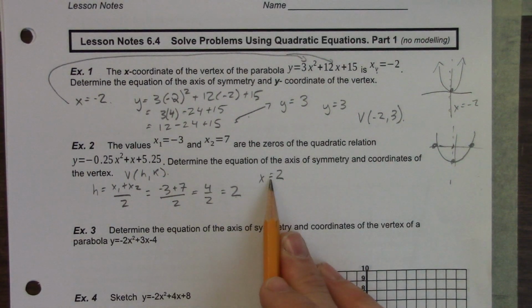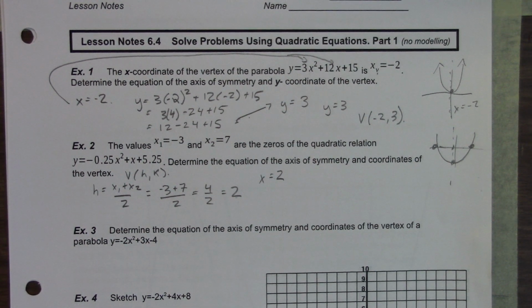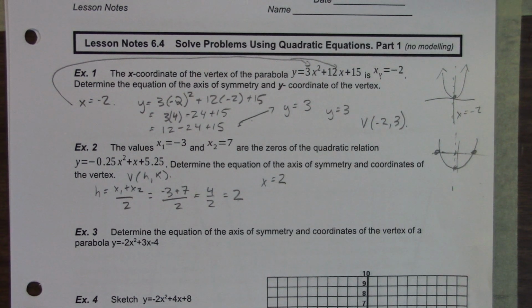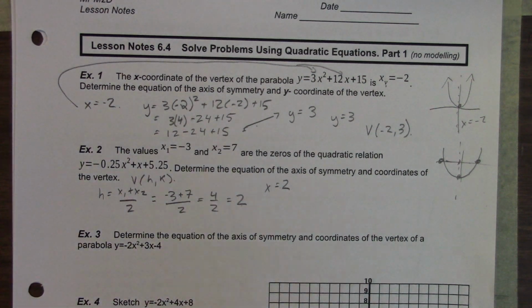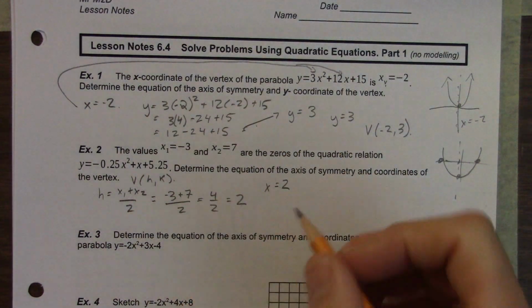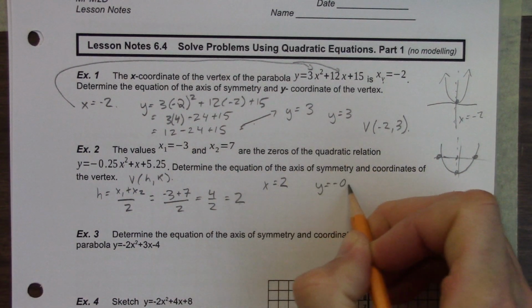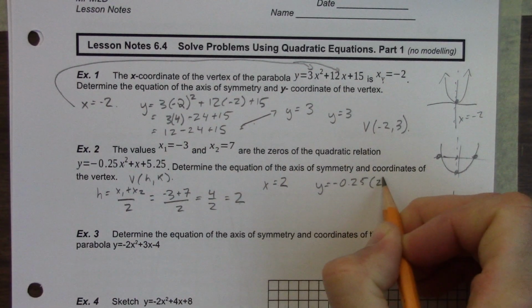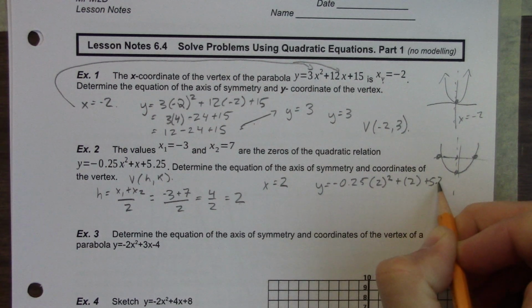Well, if that's the axis of symmetry and the x-coordinate of the vertex, how do we find the y-coordinate of the vertex? Yeah, you sub it in. Same thing as example 1, right? So wherever we see x, we're going to sub in a 2. So y is equal to -0.25 times 2 squared plus 2 plus 5.25.